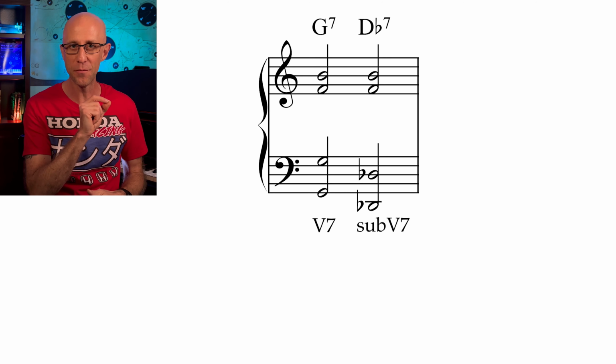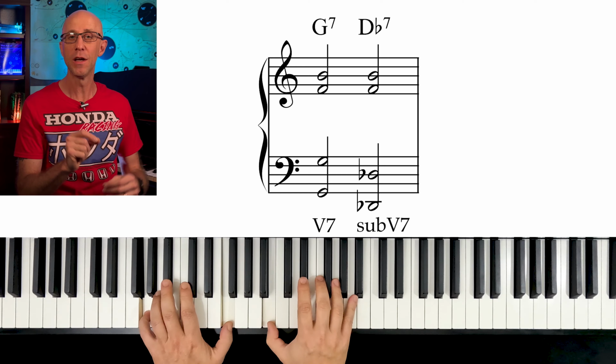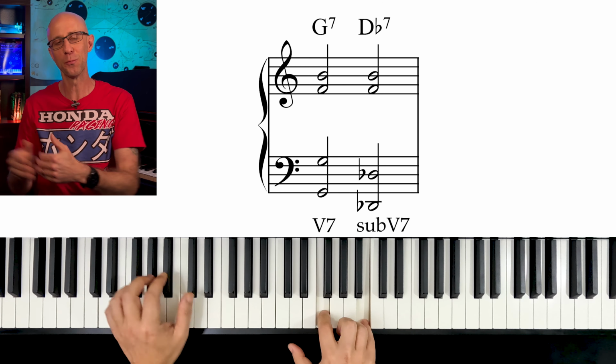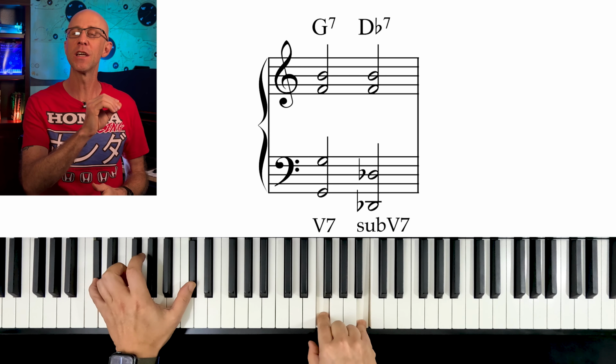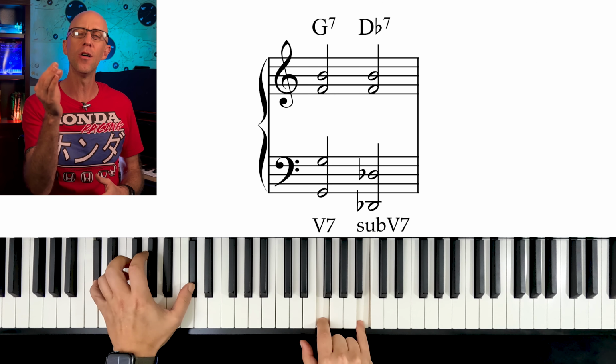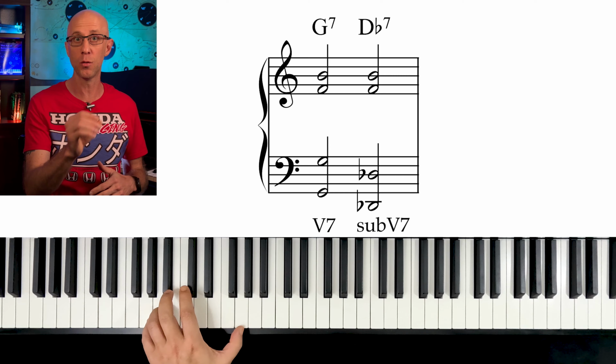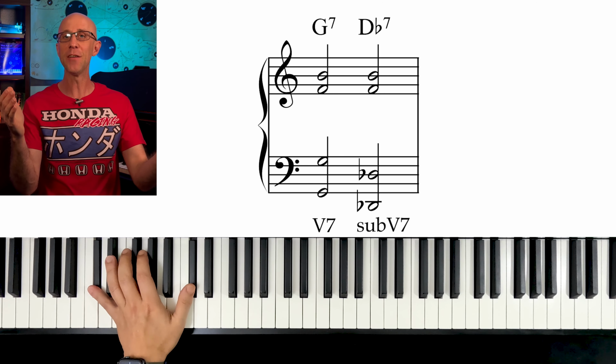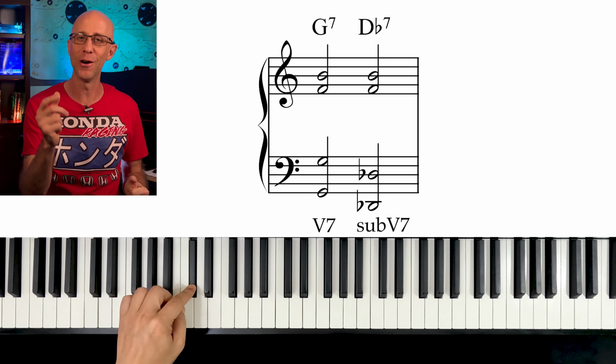And you can use any of these 3 combinations every time you see a 2-5-1 or a 2 sub 5-1 in a progression. Remember, the sub 5 can always replace the 5 chord because it contains the same tritone. In C major, a G7 can be replaced by a D flat 7. The sub 5's root is always a tritone away from the 5 chord's root, and therefore a half step above the 1 chord, our target.